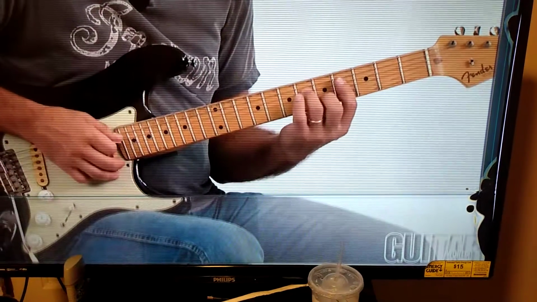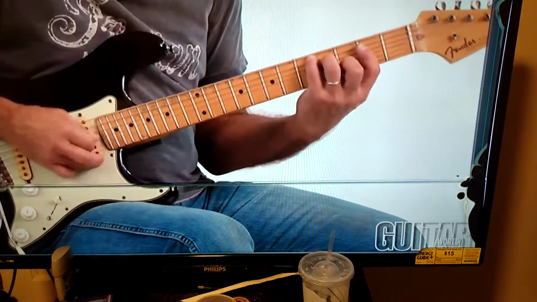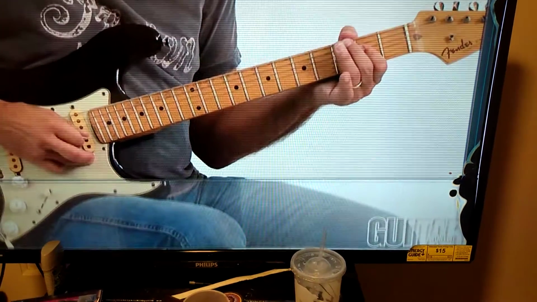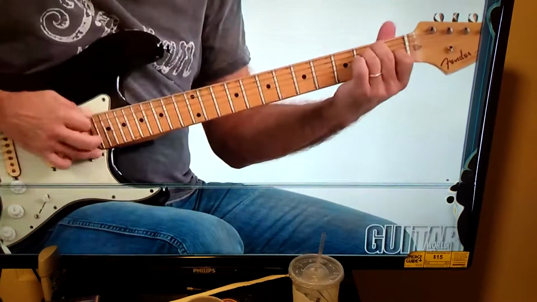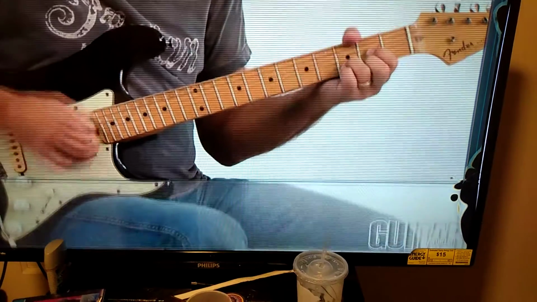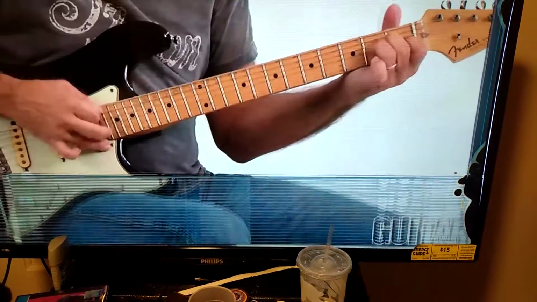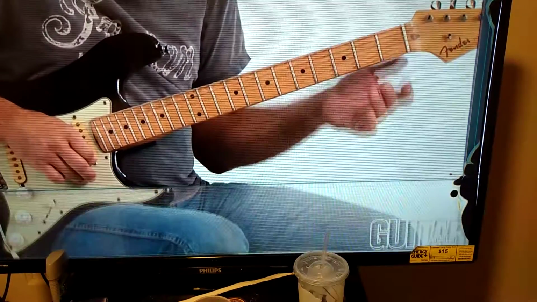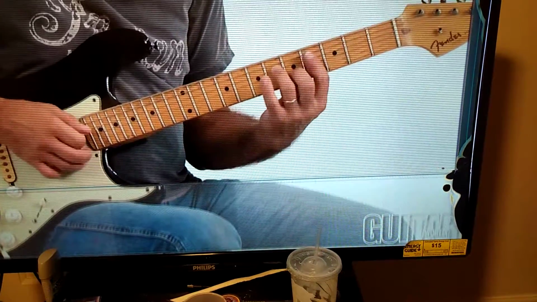Alright, so my three chords are E, D, and A. And you could, of course, always play normal chords down there, but it sounds nice.